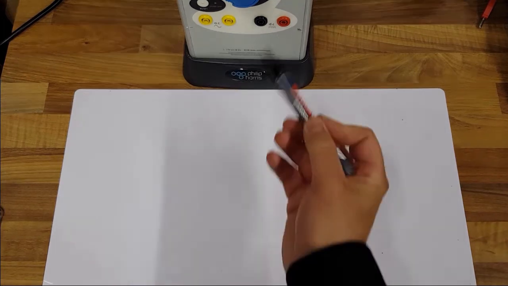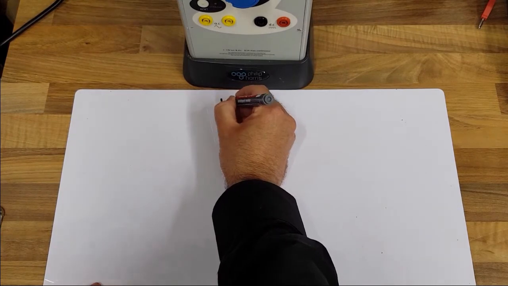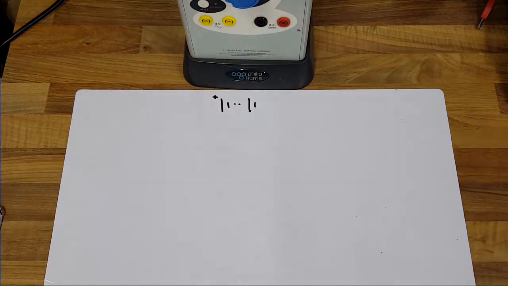So welcome. We're going to be doing a very basic circuit building demonstration today where we are going to take a look at exactly how to wire up a circuit where you will use an ammeter and a voltmeter. So first off, we're going to have our power supply up here. So let's just pop a power supply in here. So there's our power supply.